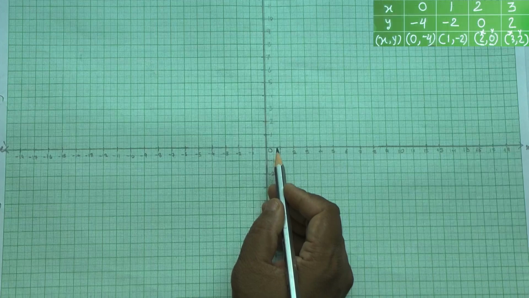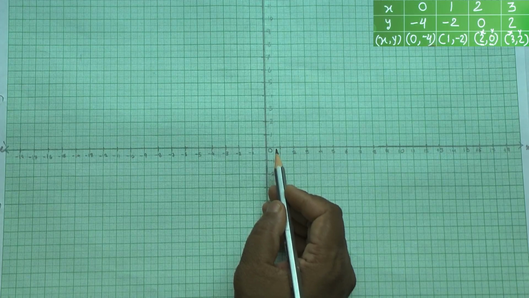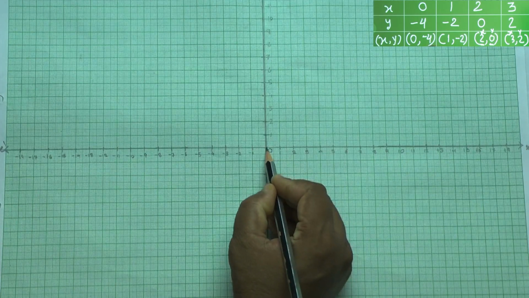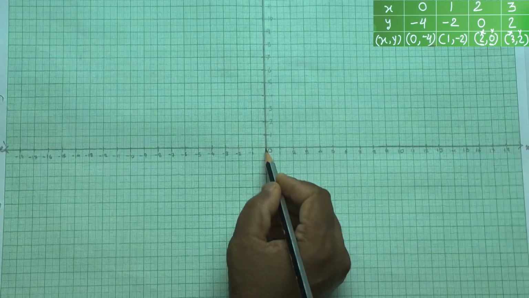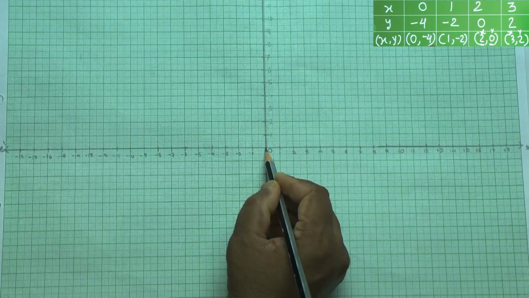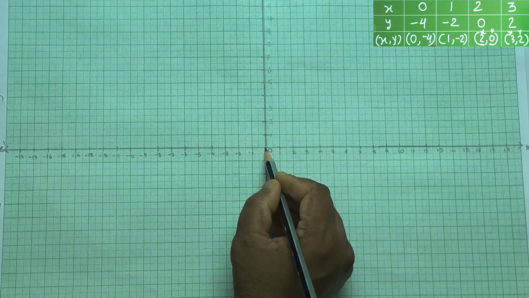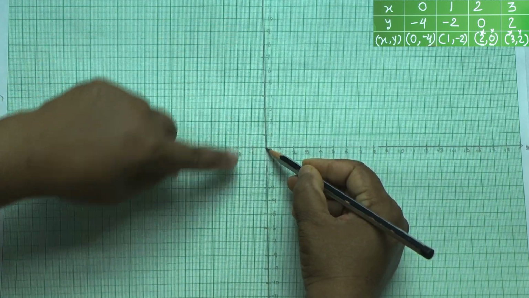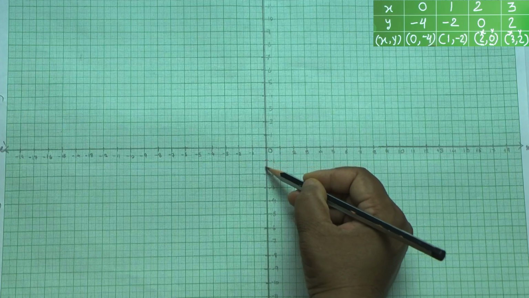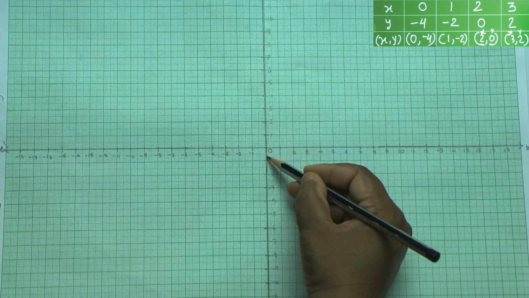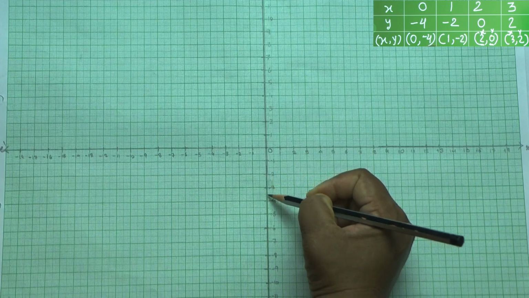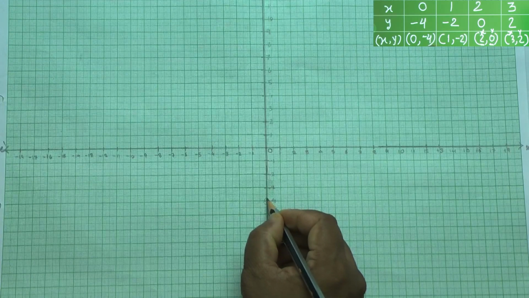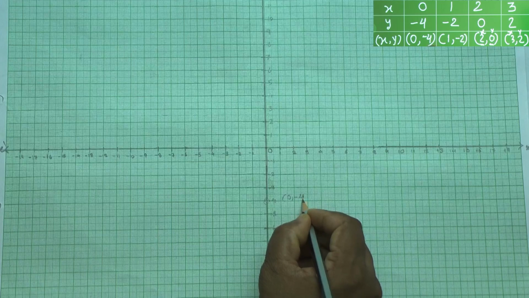The first coordinate for 2x minus y is equal to 4 is 0 comma minus 4. So 0 on what? X axis. See 0 comma minus 4, children. So 0 on x axis, and minus 4 on y axis. This is y axis, children. So how will we be moving? We will be moving down, minus 1, minus 2. From 0 we will be moving minus 1, minus 2, minus 3, minus 4. So this is your coordinate here. Circle it and write here 0 comma minus 4.